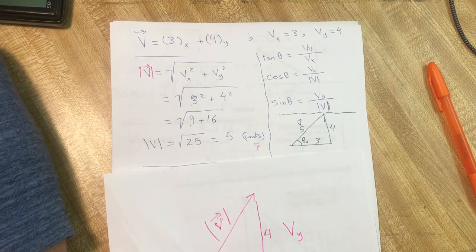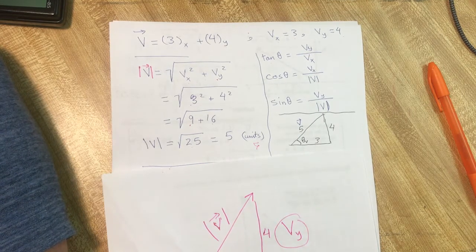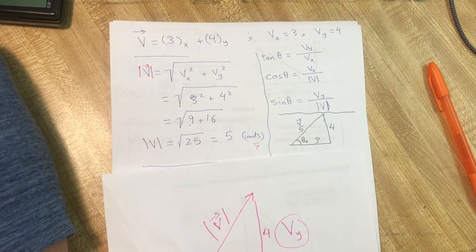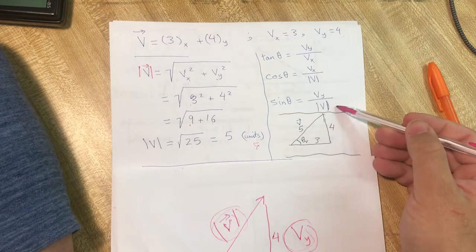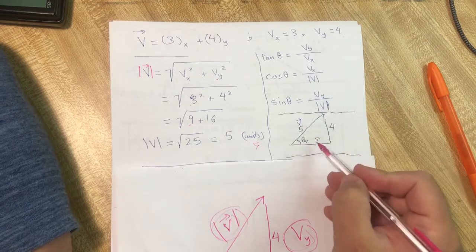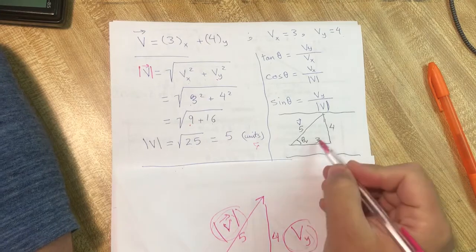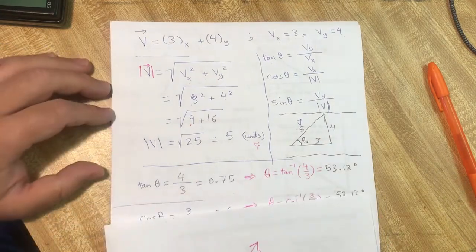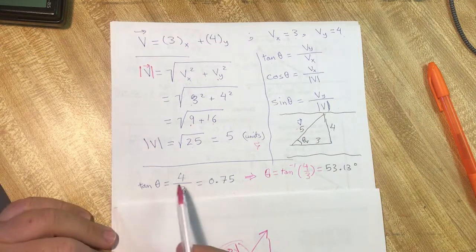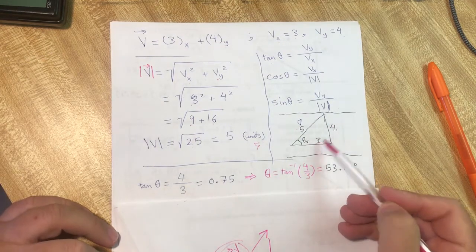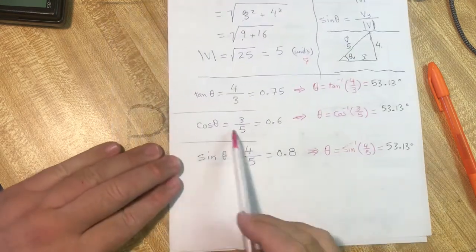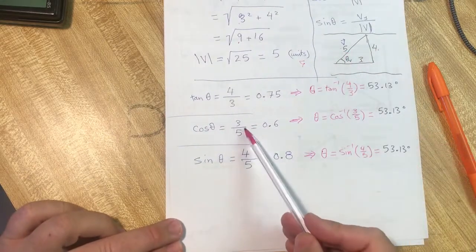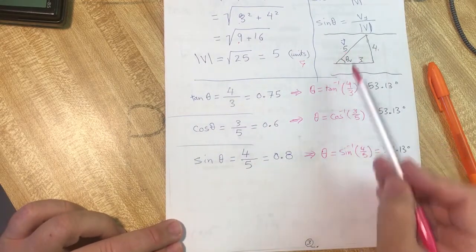I know that tan theta is equal to Vy over Vx. Sine theta is equal to Vy over V. Cosine theta is Vx over V. I know the lengths. This is 3, 4, and 5. So I can find any one of them. Tan theta is equal to 4 over 3, which is 0.75. Cosine theta is equal to 3 over 5. Sine theta is 4 over 5.